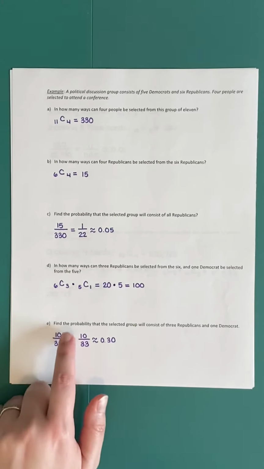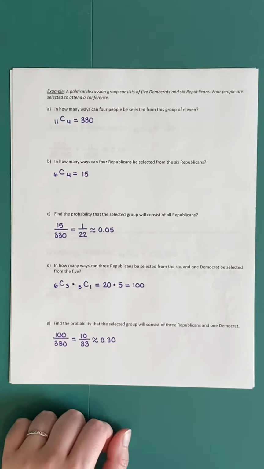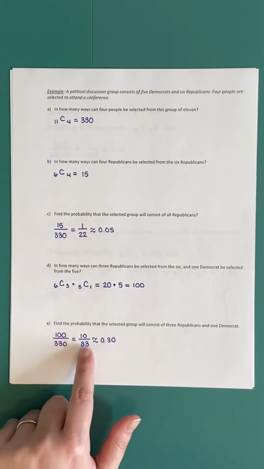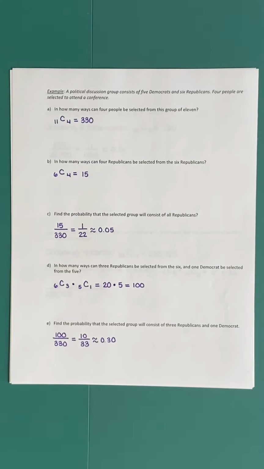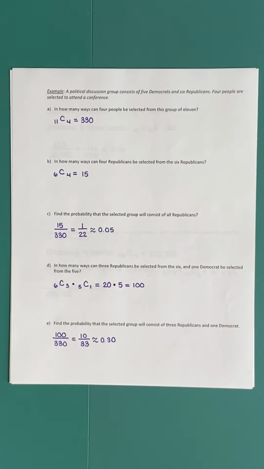So this one's pretty easy to reduce. Notice that common 0 at the end. You can just cancel that out and you get 10 over 33, which does not reduce any further. If you approximate that, it's approximately 0.3. So in other words, about 30% of the time, if you randomly choose a group of 4 out of this group of 11 described, you're going to get this particular combination, 3 Republicans and 1 Democrat.